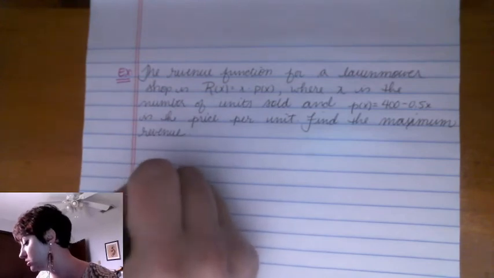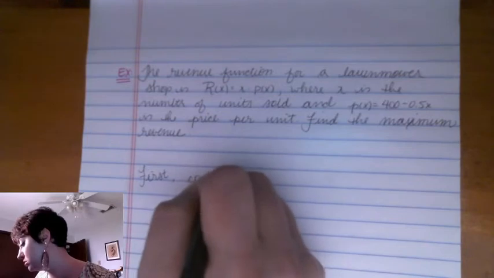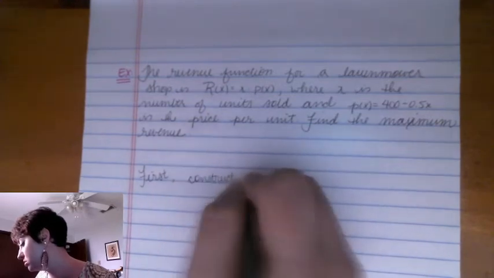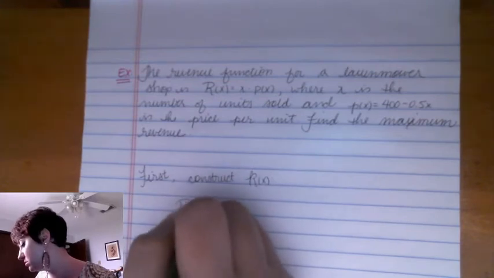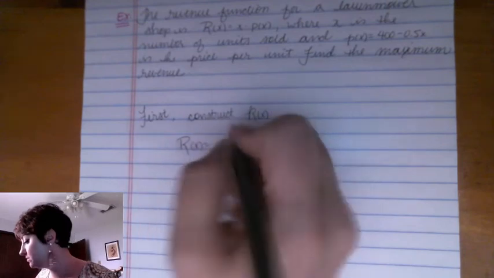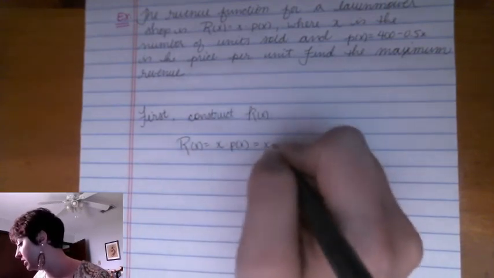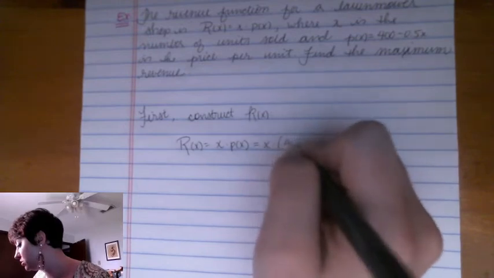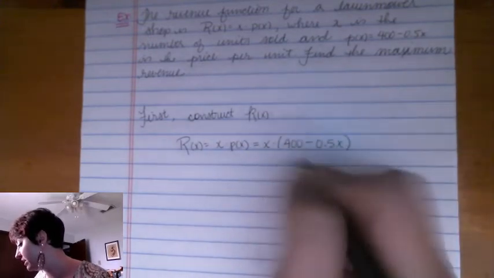So first, construct R of x. So we know that R of x is x times P of x, and P of x is told to us to be 400 minus 0.5x.